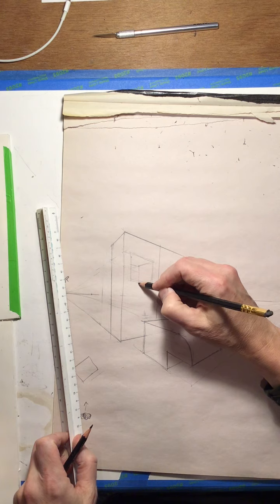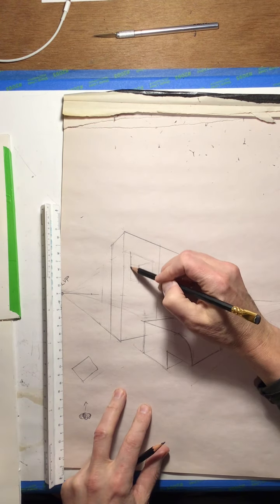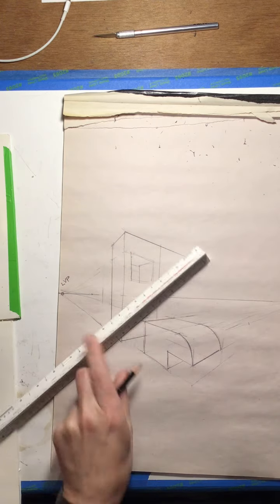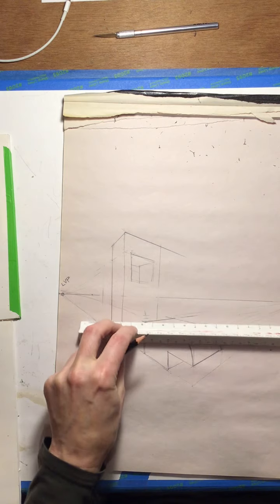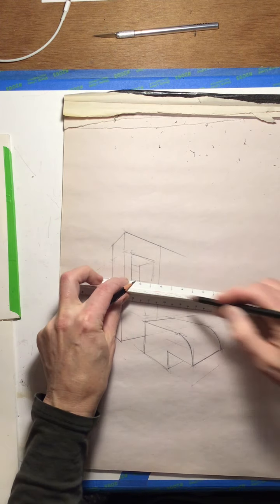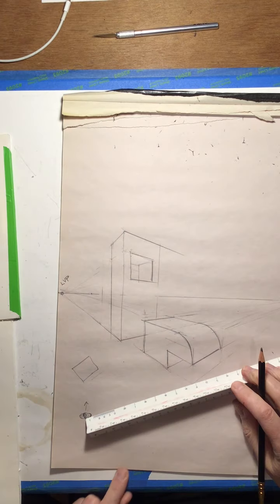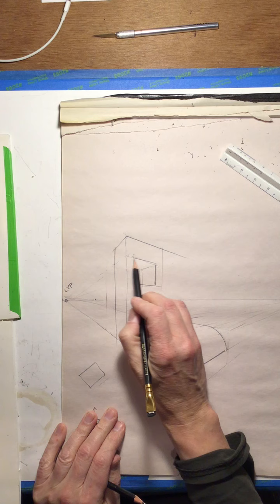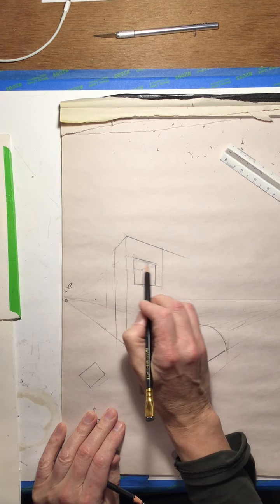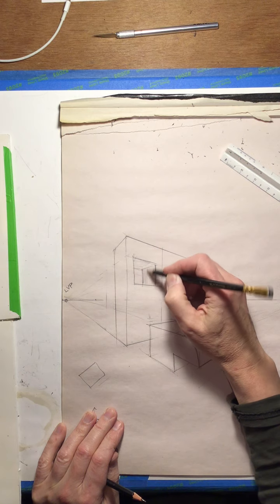And then I can see that. There. Like so.